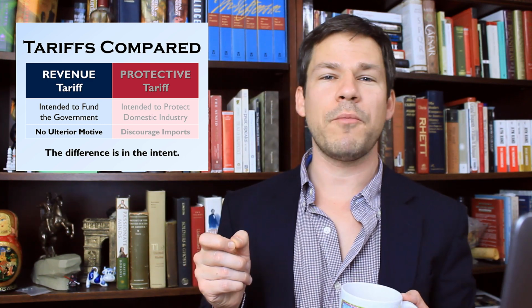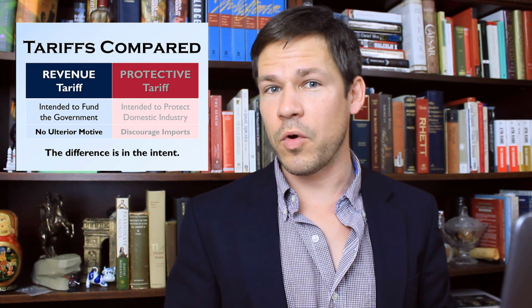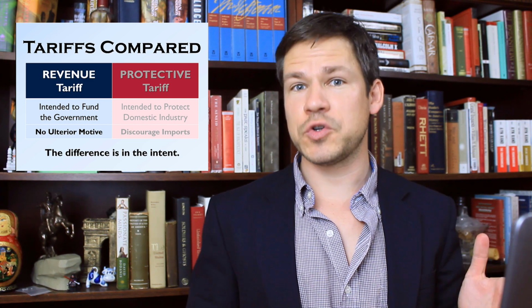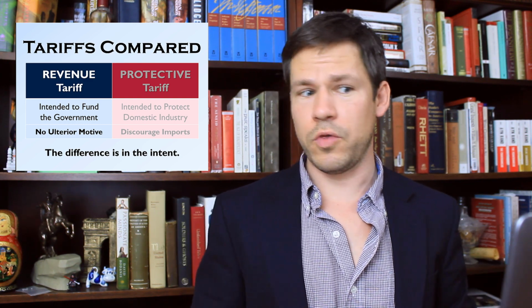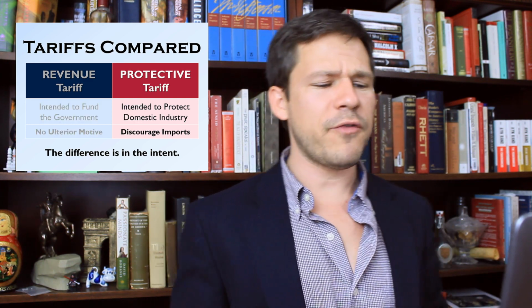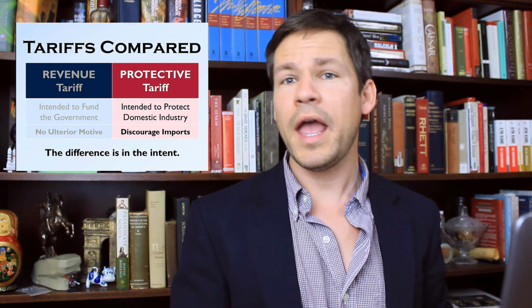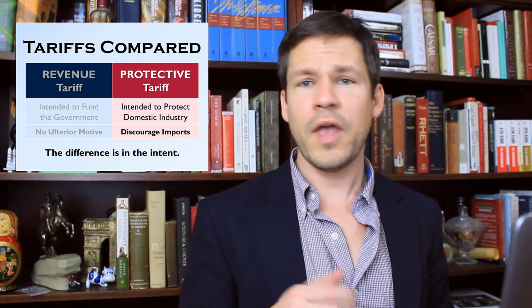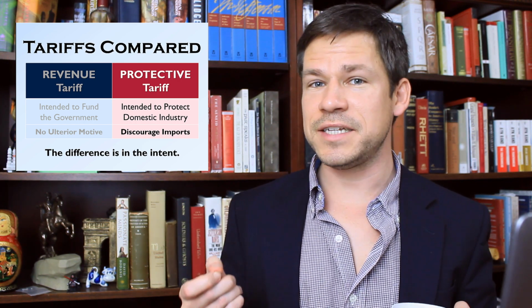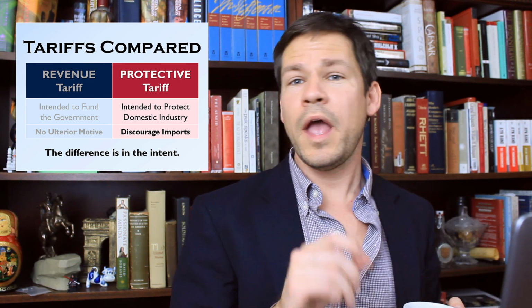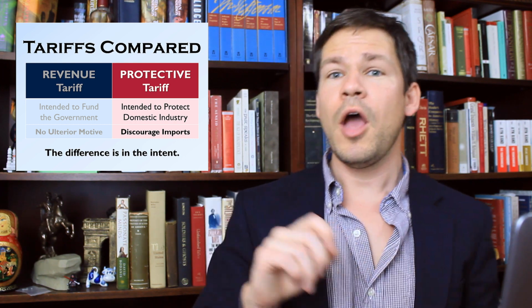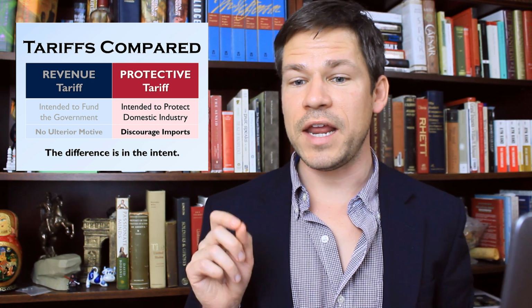Remember that the government was funded mainly by import taxes in the first century plus of our government, all the way through the Progressive era. And then we see protective tariffs, which are intended to protect domestic industry and to discourage imports. Now, the difference is in the intent. Is the tariff meant to just provide revenue for the government, or is it meant to protect native industry?